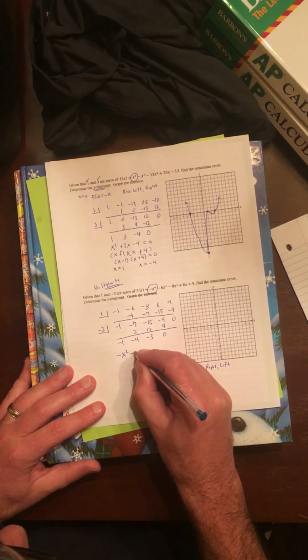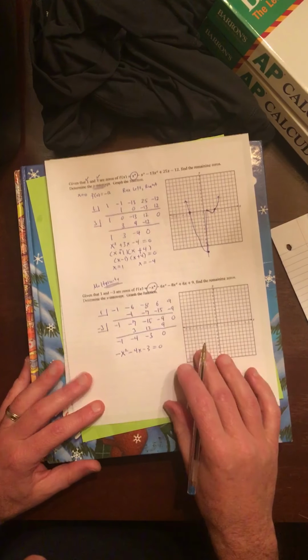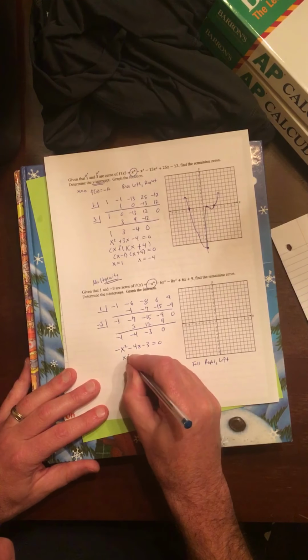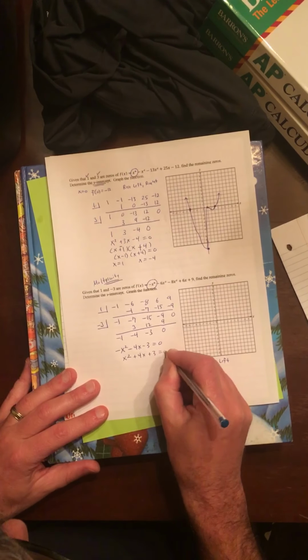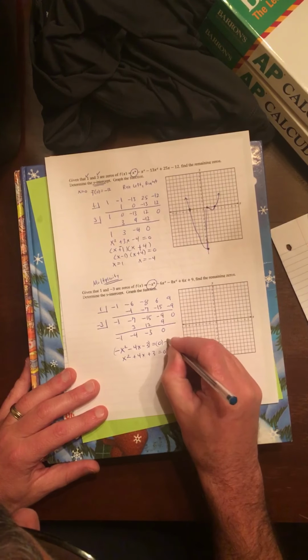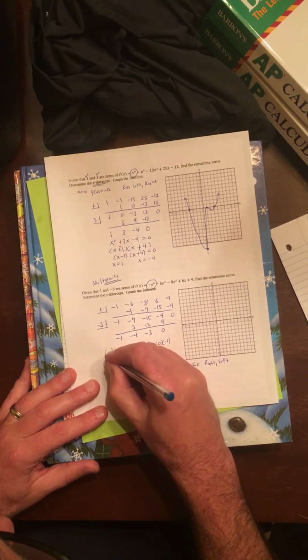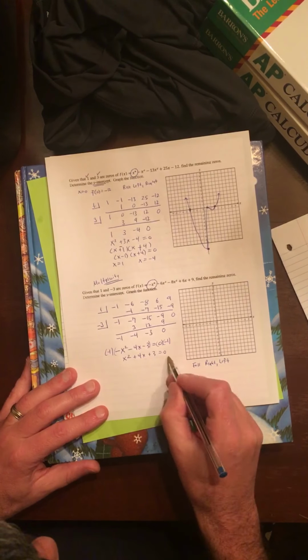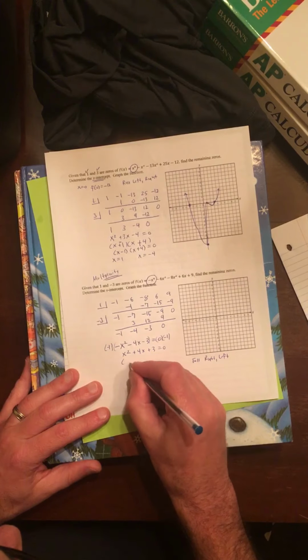Minus x squared minus 4x minus 3 equals 0. You could divide through by negative 1, which is advisable. X squared plus 4x plus 3 equals 0. All I did was multiply both sides by negative 1. 0 times negative 1 is 0. Multiply negative 1 times all these and it becomes positive. Much easier to factor. It's nicer looking.